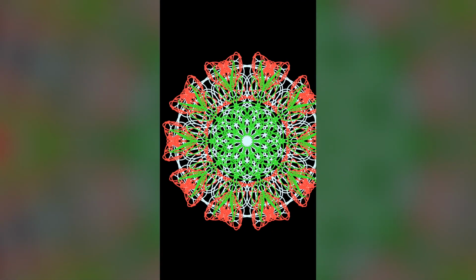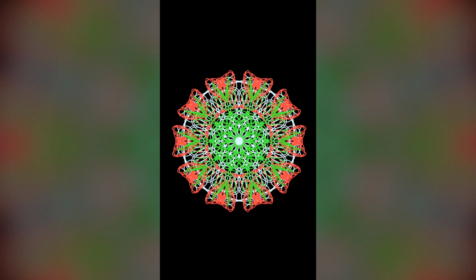So that's how you use the Radial app to actually design some cool patterns on your own.